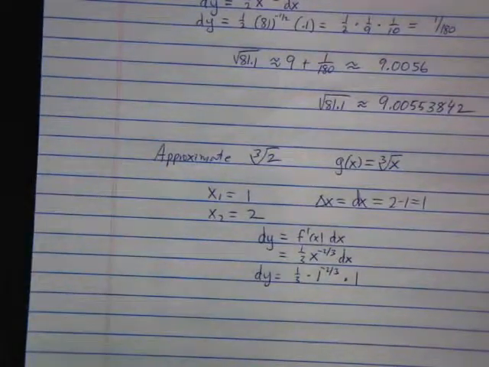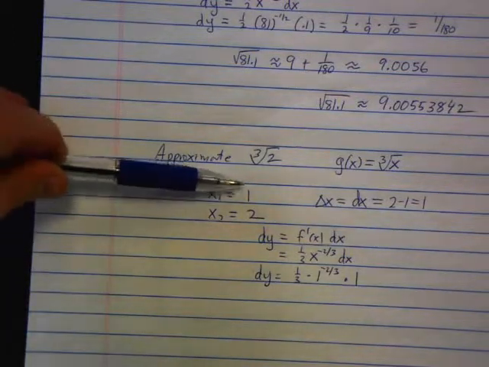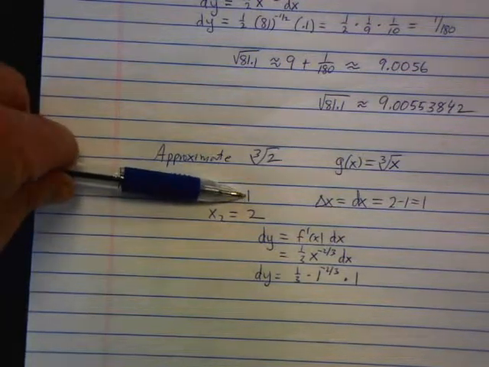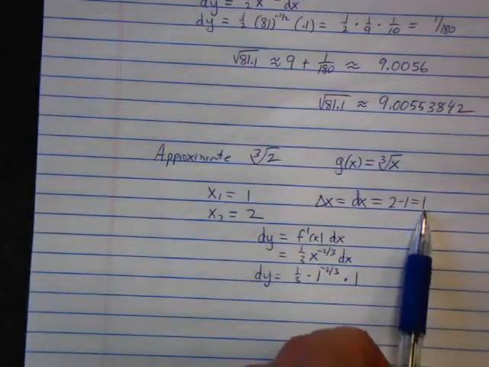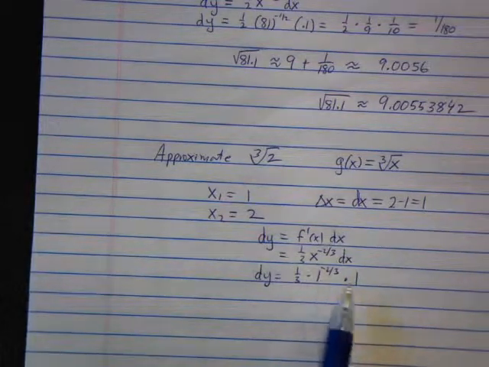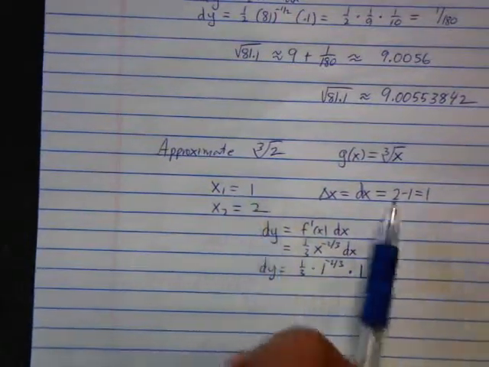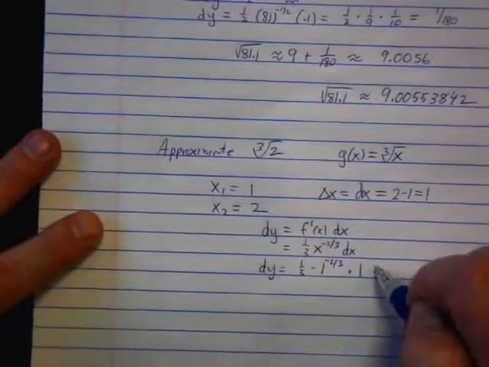Now notice these are two different ones. The 1 to the negative 2/3, that's because I plugged in the x1 number. And the dx was 1 because we computed dx to be 1. So I used the number 1 twice, but that's just a coincidence. All right, so that's 1/3.